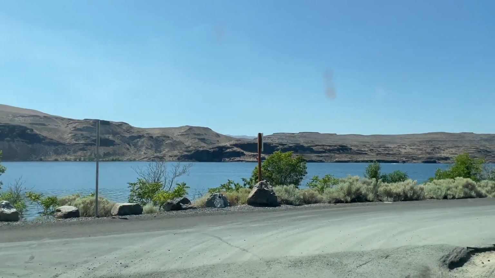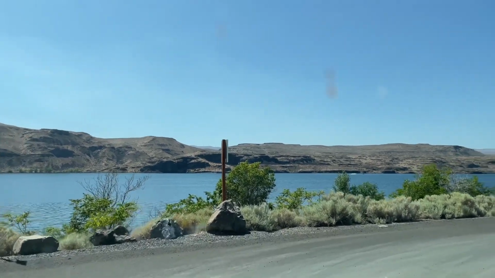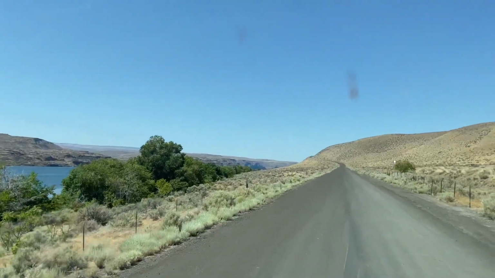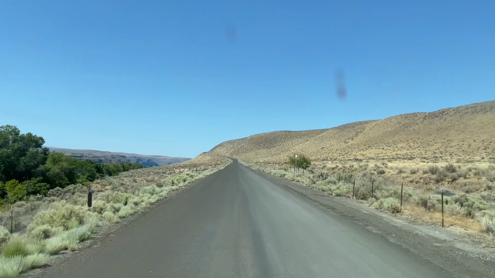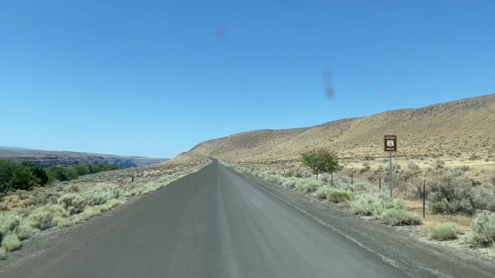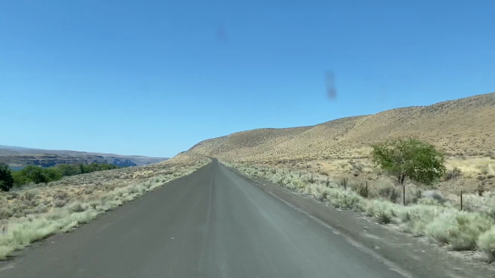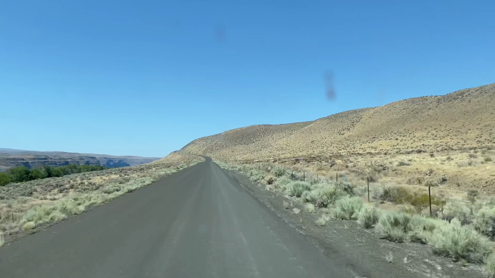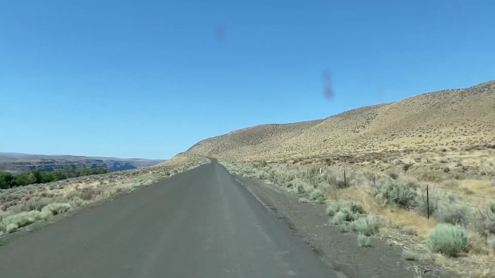That is the Columbia River cutting its way through central Washington, eroding millions of years old basalt lava. And to get back to the interstate, we're going to travel through a feature unique to the channeled scablands, which were formed by Ice Age floods.